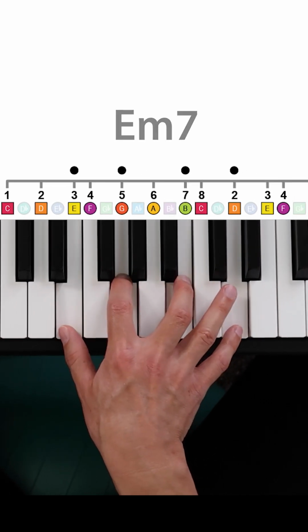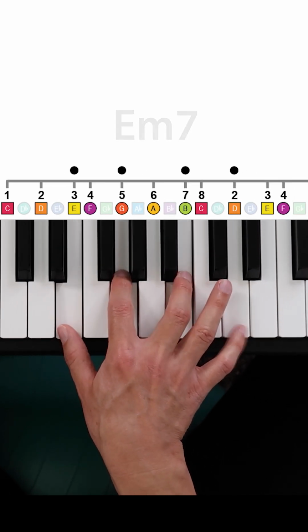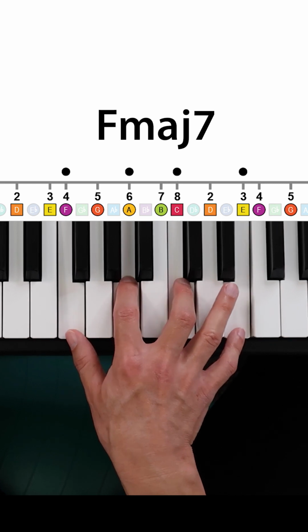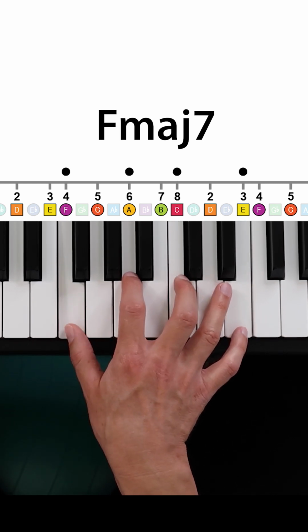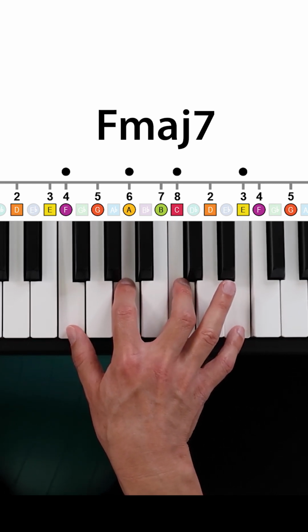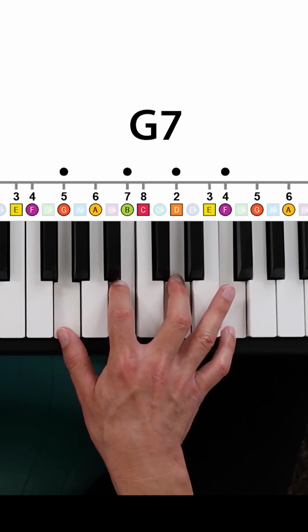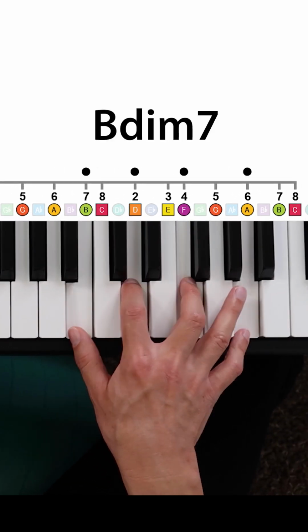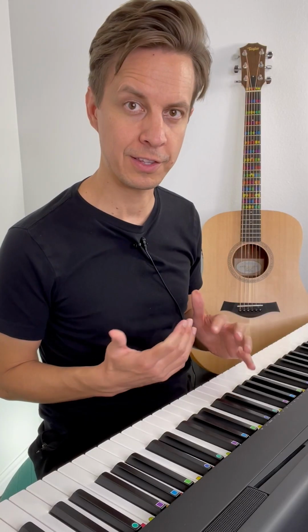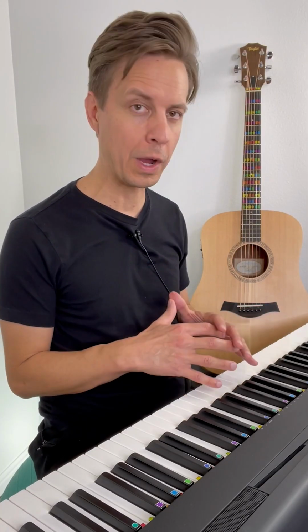Likewise, E minor 7 is made from notes E, G, B, and D. And then we have F major 7, because it's F, A, C, and E, which is a half step below F. G7, A minor 7, B diminished 7. So using the 7th chords, you can give a chord progression way more depth and nuance.